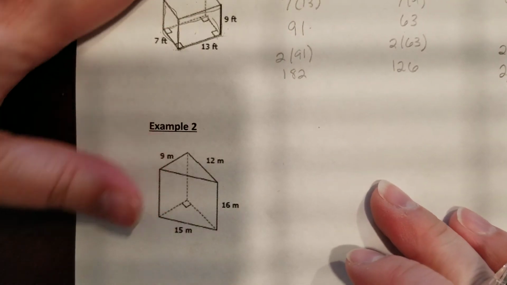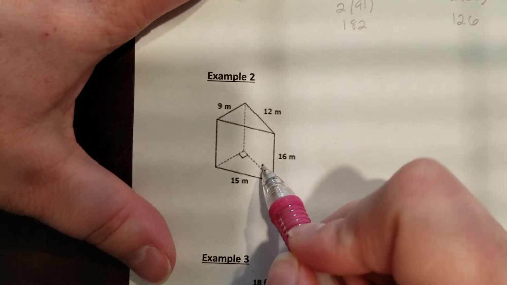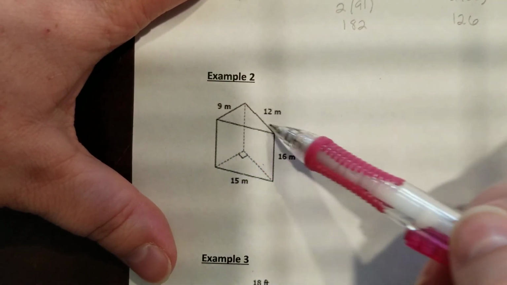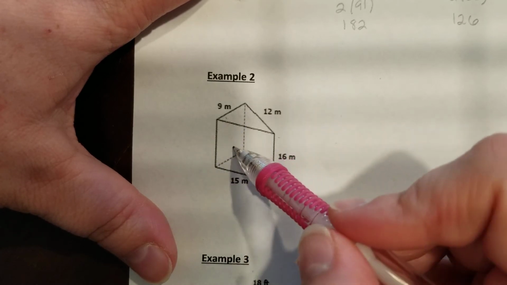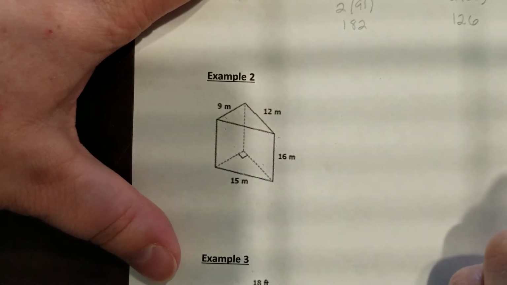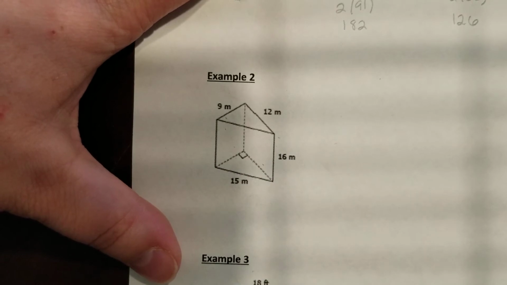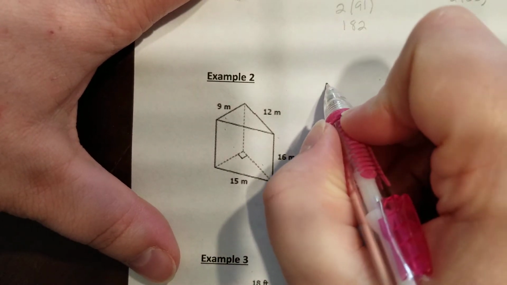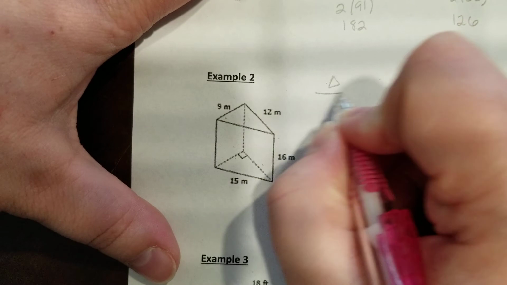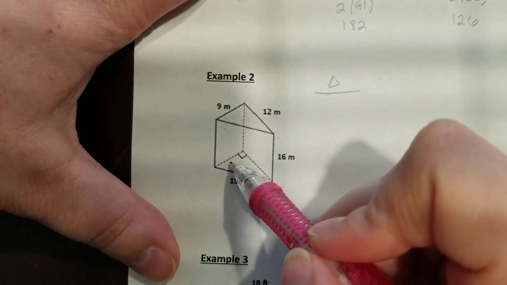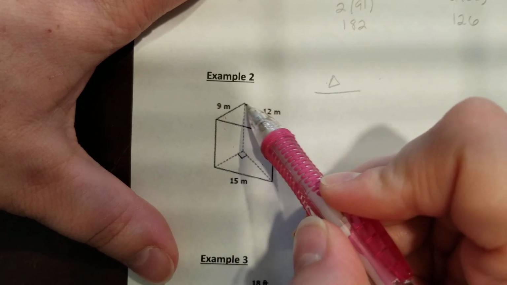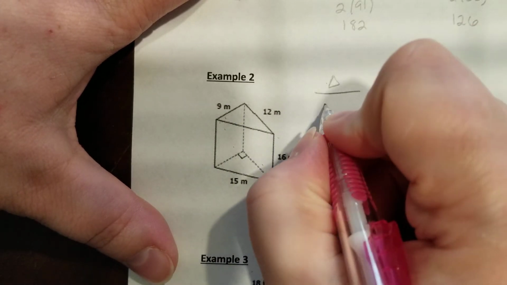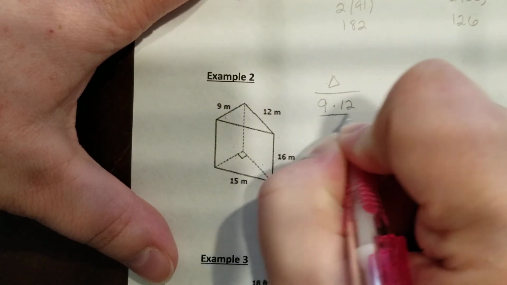All right, so now we have a triangular prism. Now we have 2 faces that are triangles, and then 3 sides that are rectangles. Let's do the triangle faces. If you look, these are right triangles. So the base and the height are this 9 and 12. So we have 9 times 12 divided by 2.